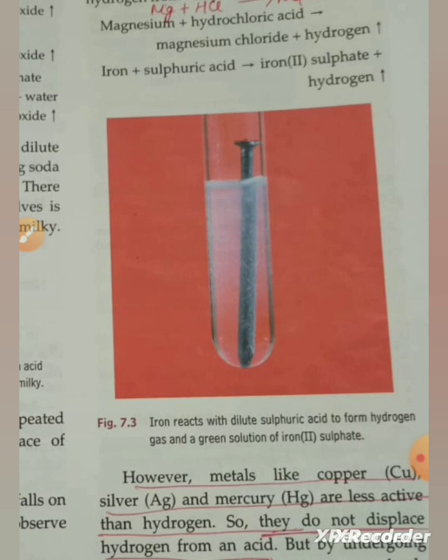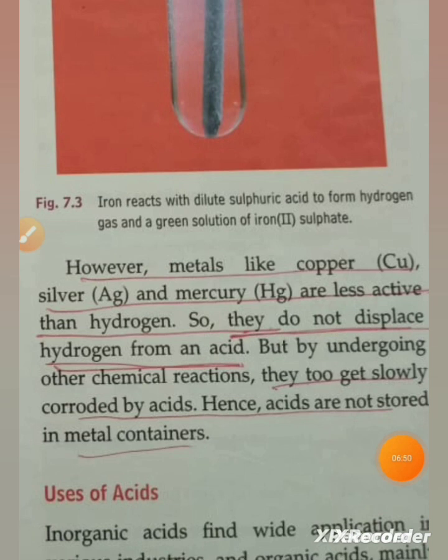See the equation. When magnesium reacts with hydrochloric acid, it displaces the hydrogen from the HCl and forms magnesium chloride and hydrogen. Similarly, iron is also a more active metal than hydrogen, and when iron reacts with sulfuric acid, it displaces hydrogen from the sulfuric acid and forms iron sulfate and liberates hydrogen. But some metals less active than hydrogen, like copper, silver and mercury, do not displace hydrogen from the acids.